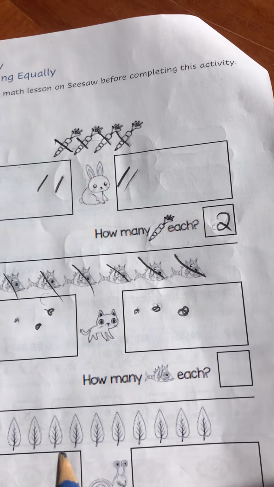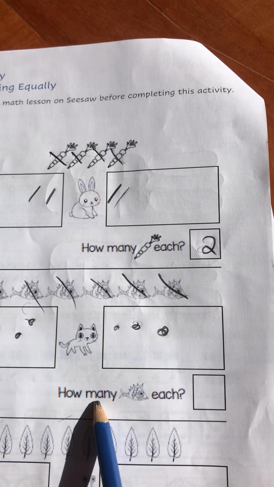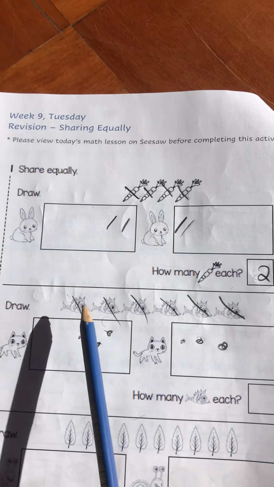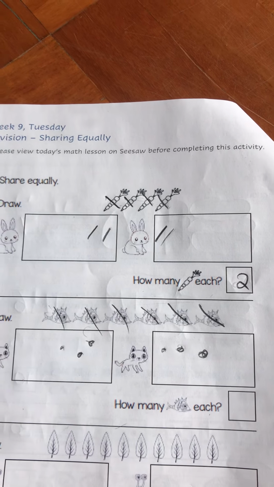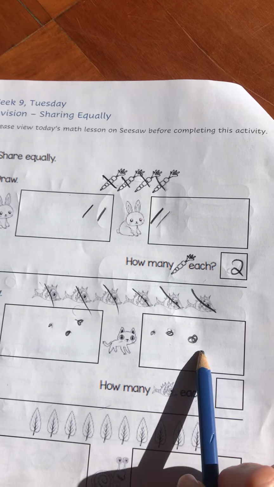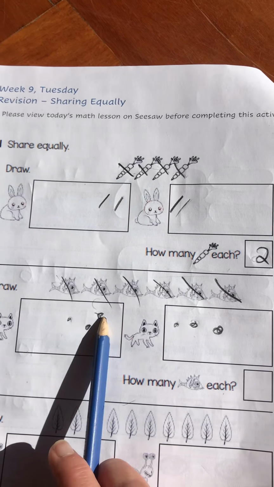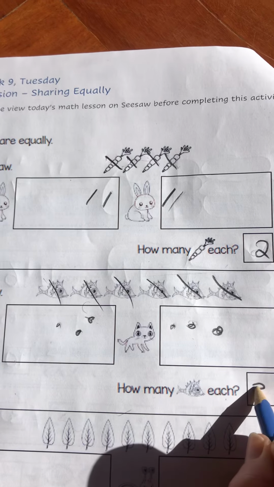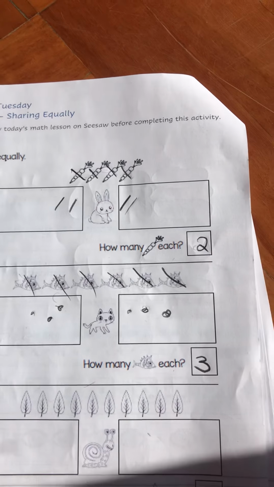So the question that you're being asked is how many fish each? So they're not asking all together. We knew how many all together. They're asking how many did they get each, and we can see that this cat got 3 and this cat got 3 because we're sharing equally. So they got 3 each, didn't they? We write our 3 in there.